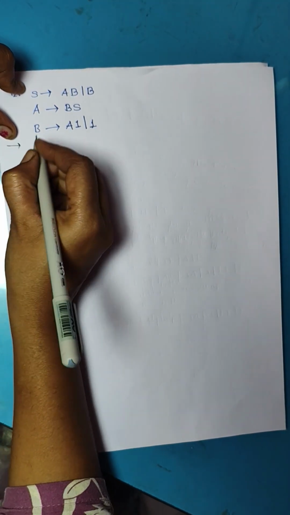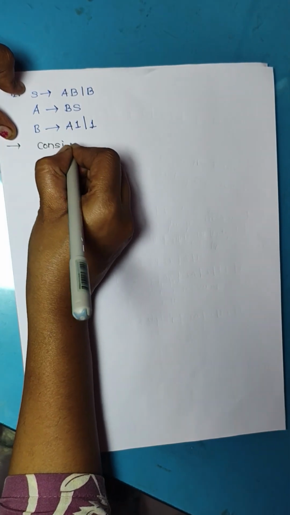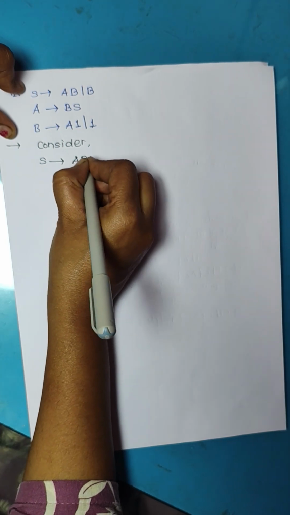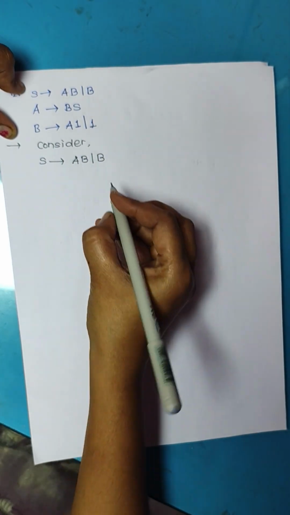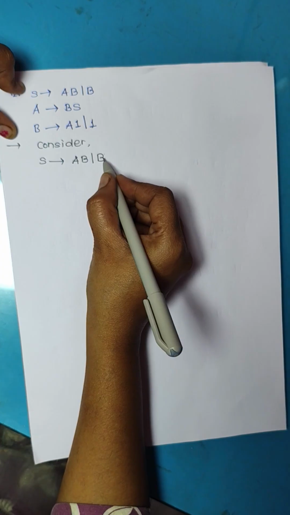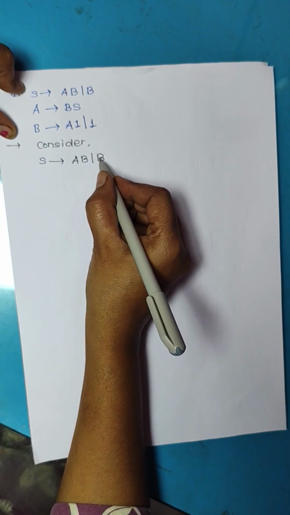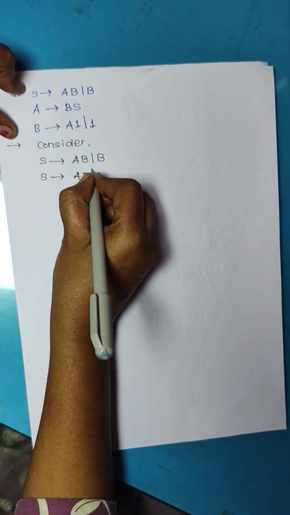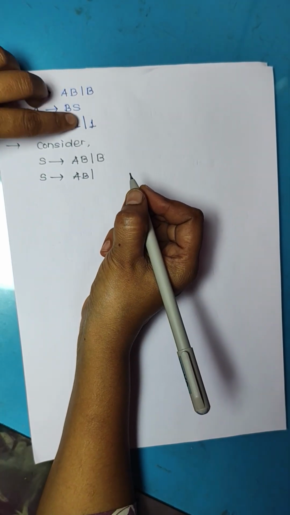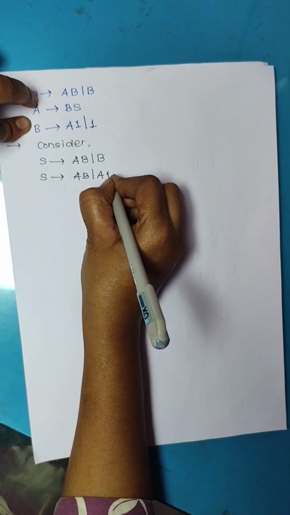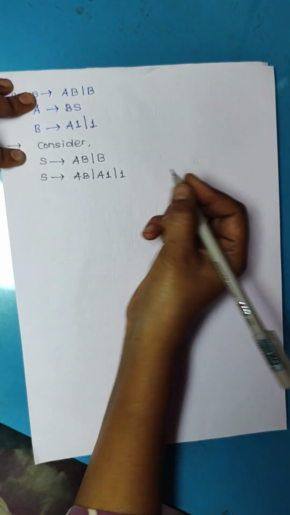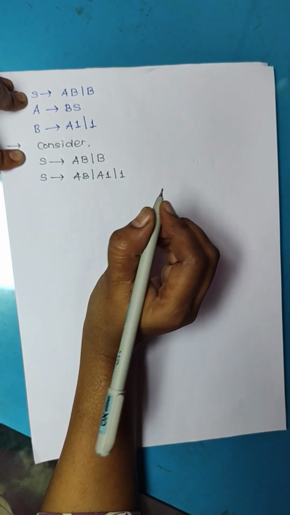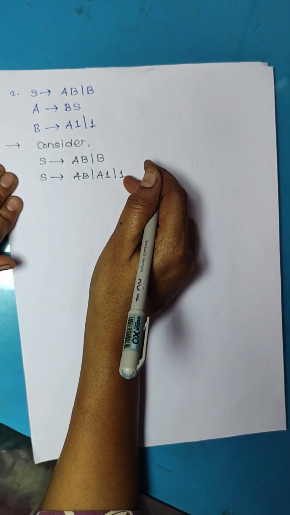Consider the production which contains the unit non-terminal B. Instead of this single non-terminal B, we replace the productions of B. S gives AB, or instead of B, the two productions A1 or 1. In this way we remove the unit production.